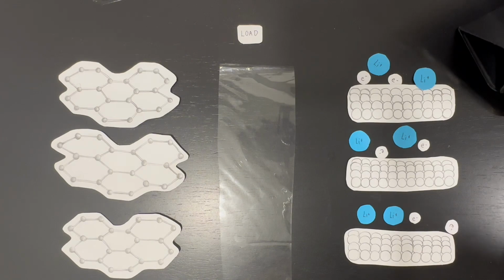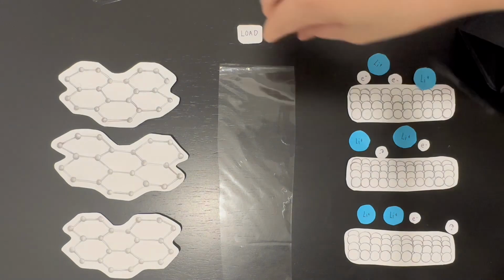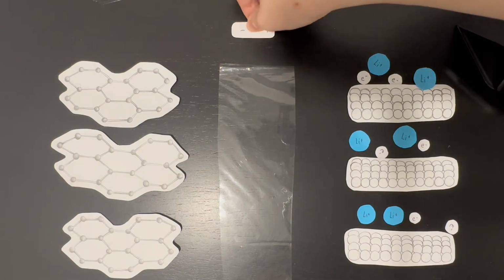And this is our discharging process. When almost all of the lithium has left the graphite layer and joined the cathode, our battery is now running empty. And so we charge our devices by plugging it into a power source.